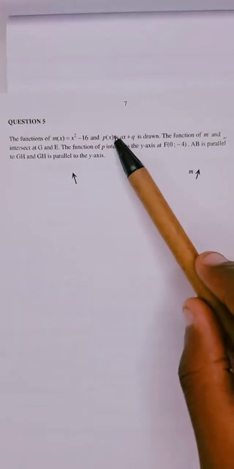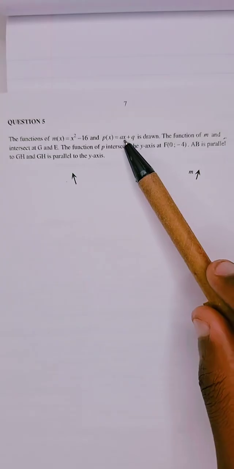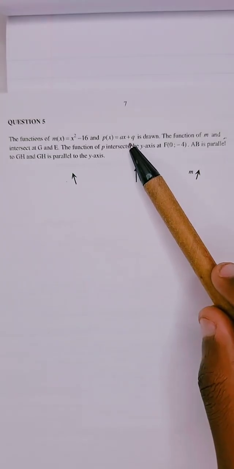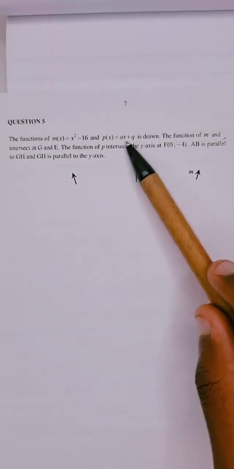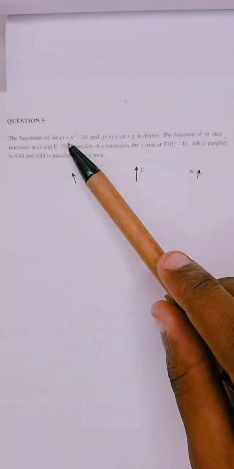The parabola's equation, though, is nice and defined, but this function's line is not yet defined. We don't have the specifics of this function, but it is given in the form ax plus 2. So this is a linear function, or what we call a straight line function. So this is a parabola, guys, and this is a straight line function.